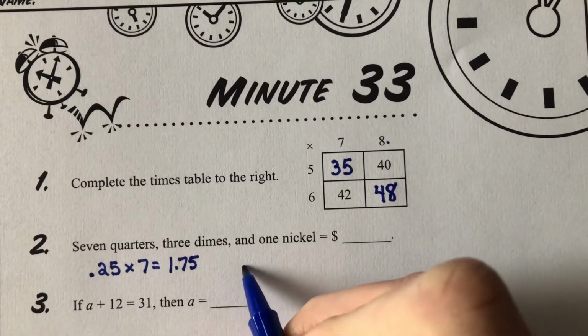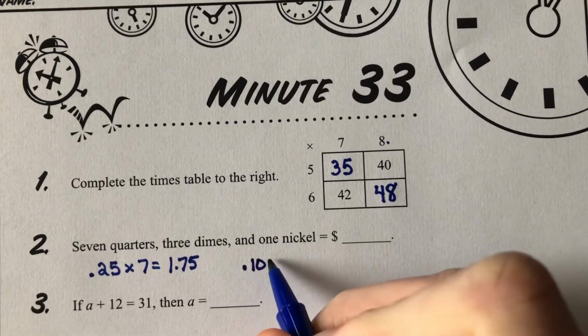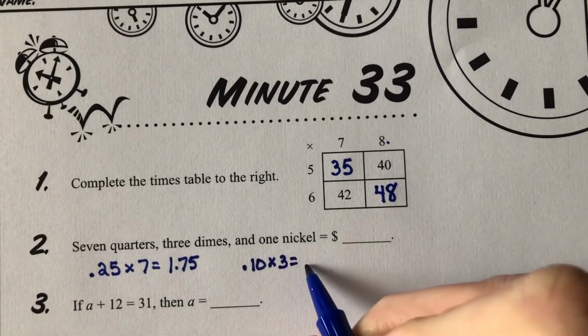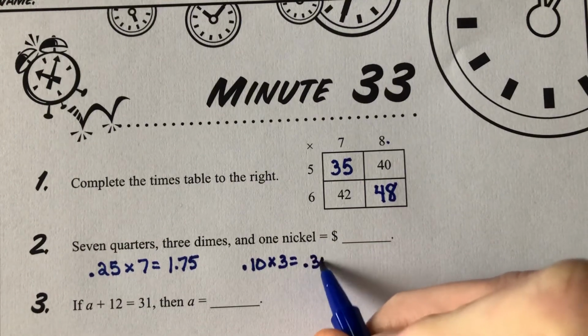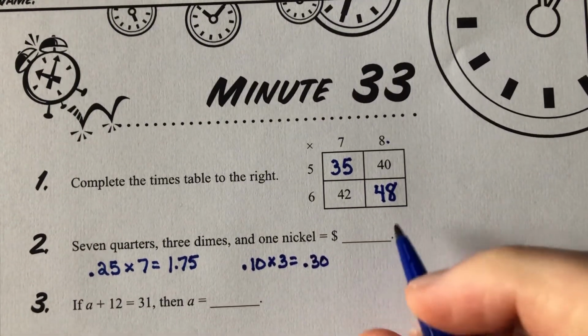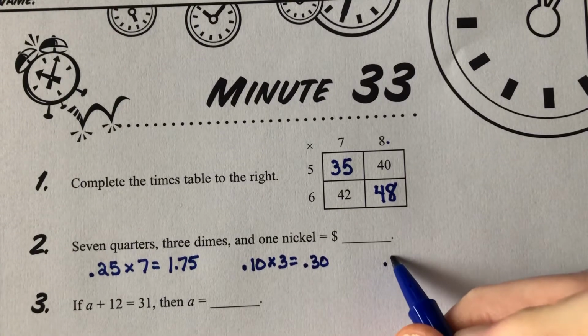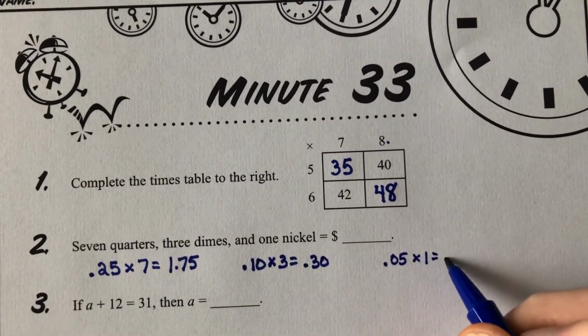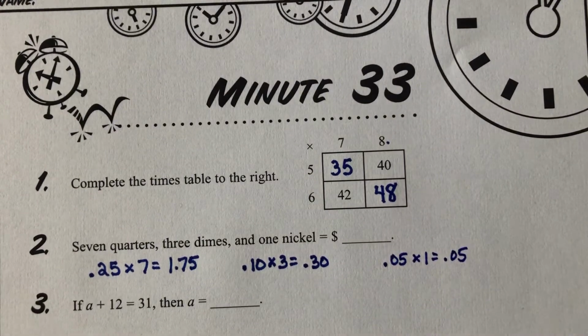The next is 3 dimes. Well, a dime is worth 10 cents, and multiply that by 3. That would give me 30 cents. And then 1 nickel. A nickel is 5 cents, times 1 would be 0.05.